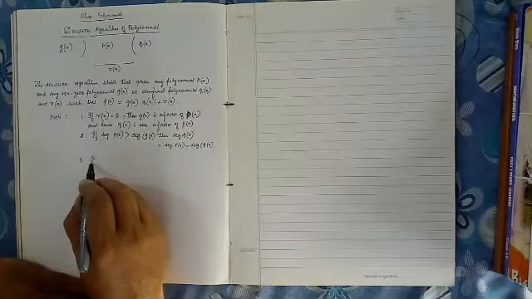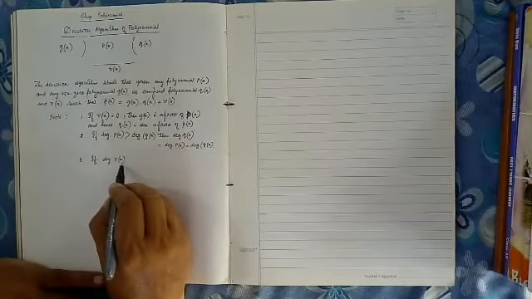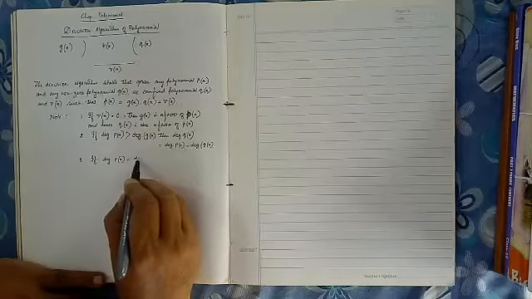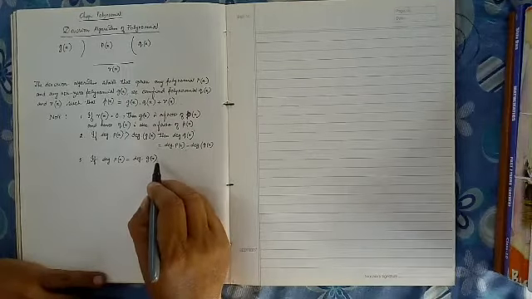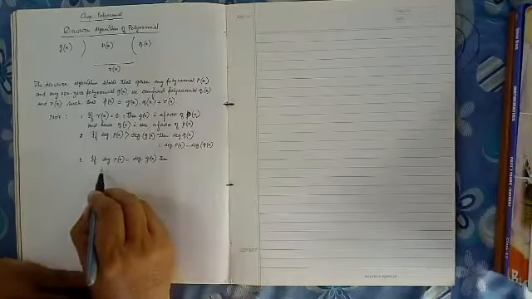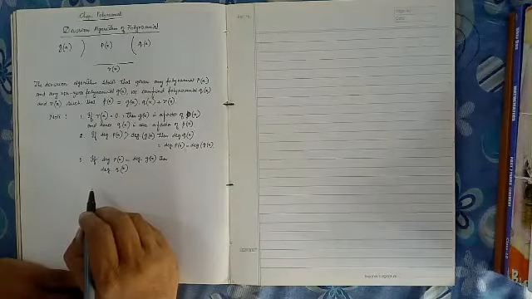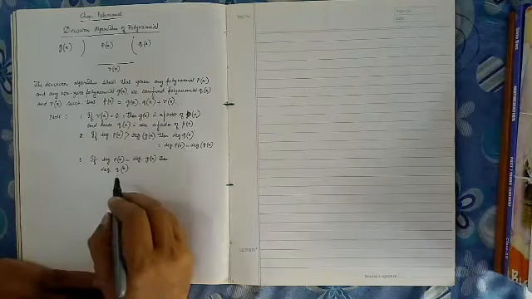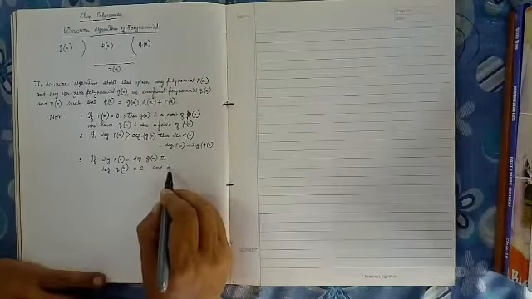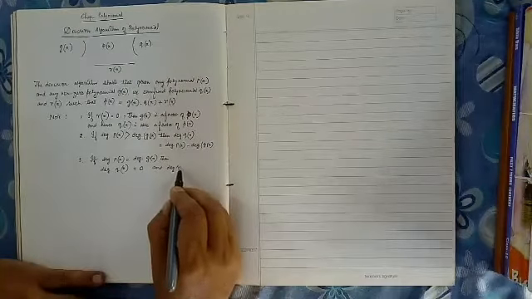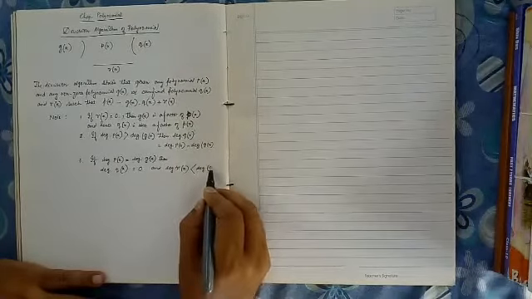Number 3, if degree of p of x is equal to degree of g of x, then degree of q of x is equal to 0, and degree of r of x is less than degree of g of x.